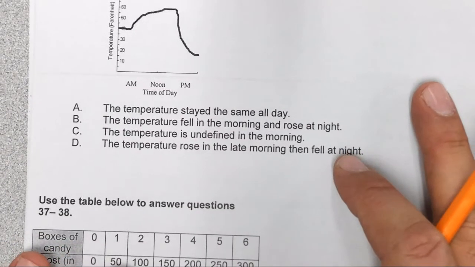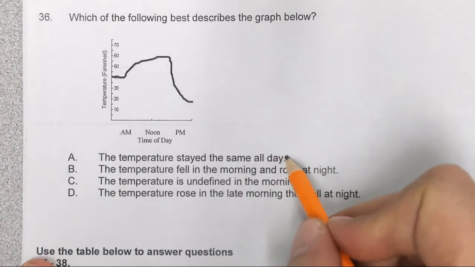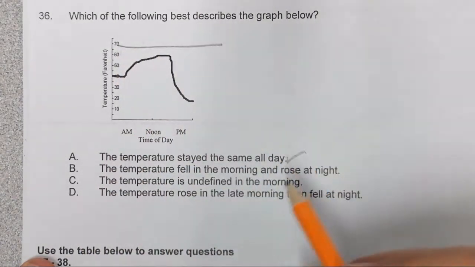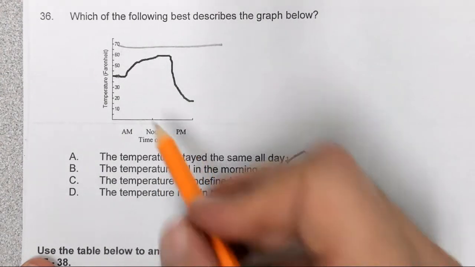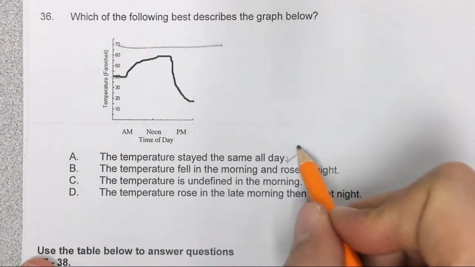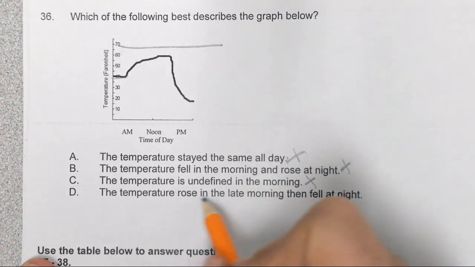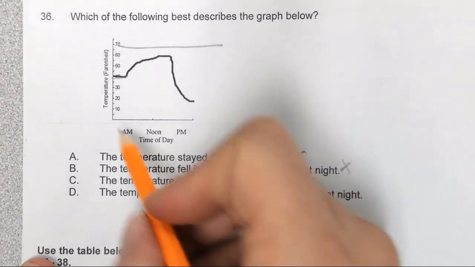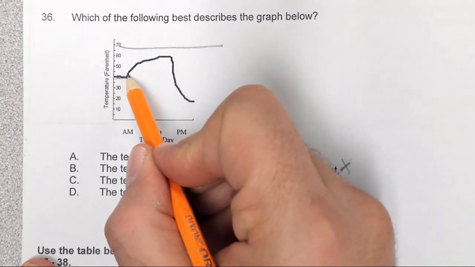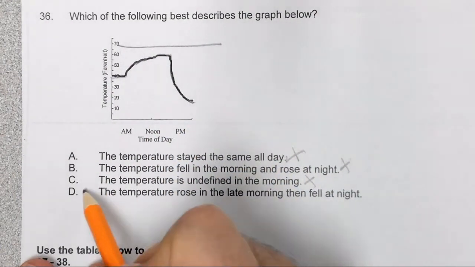Which of the following describes the graph below? The temperature stayed the same all day. It would look like that if it did. The temperature fell in the morning. That doesn't look like falling. It stayed the same. The temperature rose in the late morning, then fell at night. Okay, in the morning it stayed the same. Late morning went up, and it fell at night. I like that. That looks right.